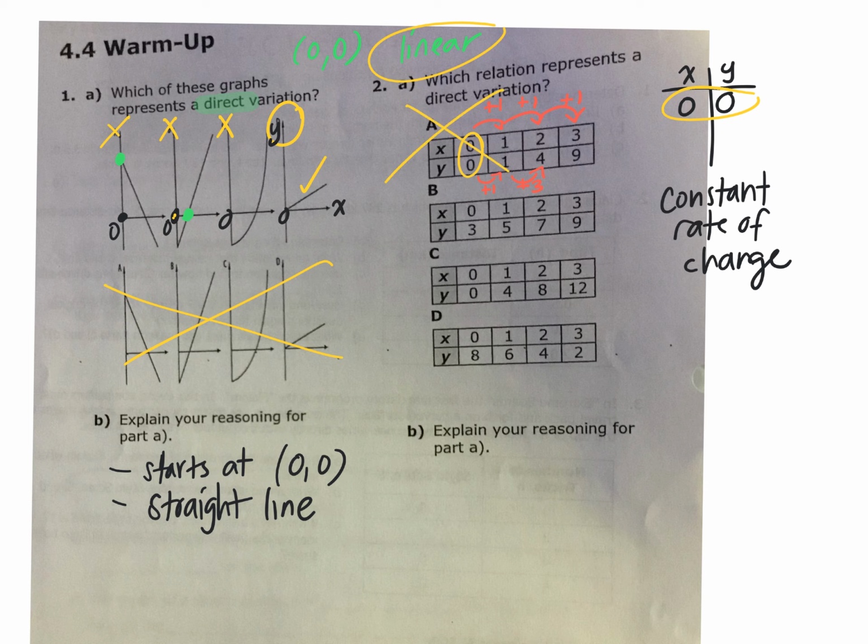It cannot be direct, even though it starts at the origin, that's fine, but it's not going to be a straight line. It's going to be non-linear because it does not go up by the same amount every time. Okay, let's look at B. Does it start at (0, 0)? Nope, can't be B. C, does it start at (0, 0)?